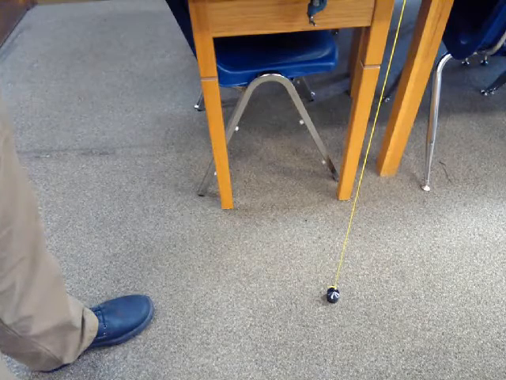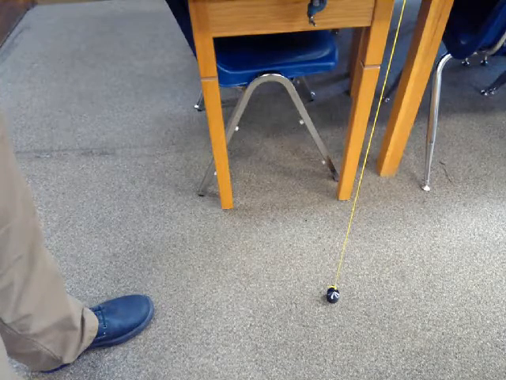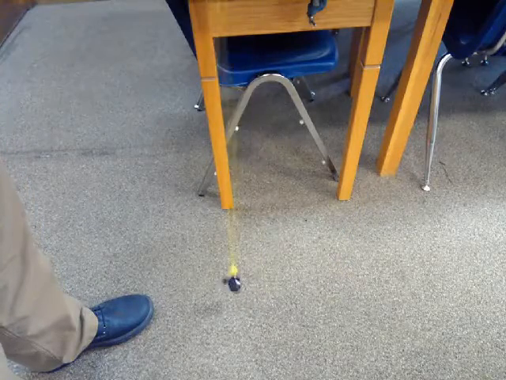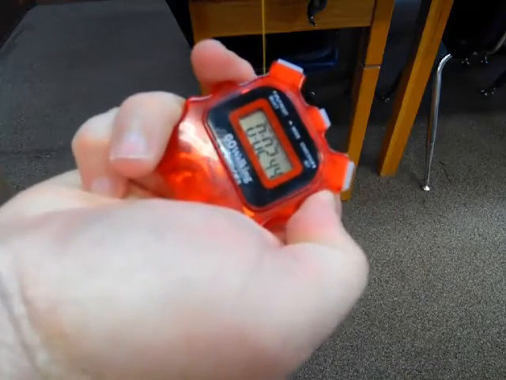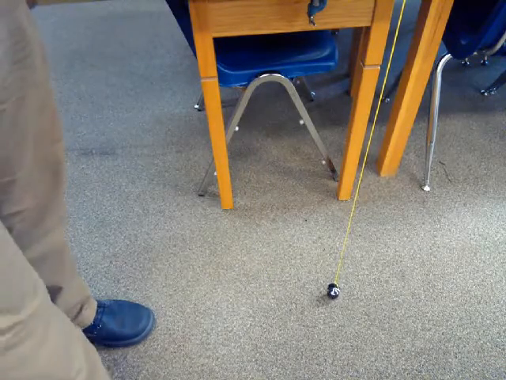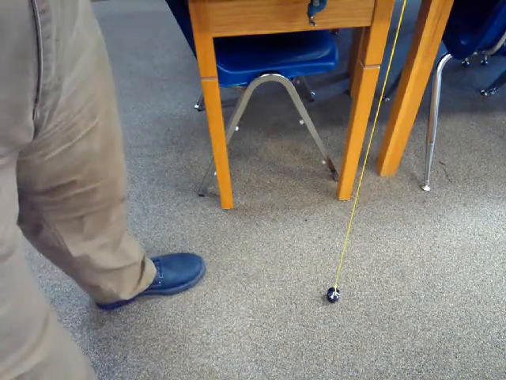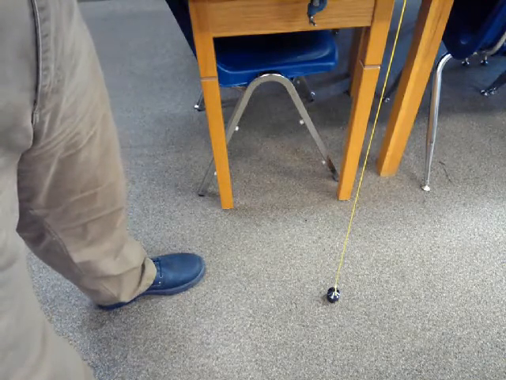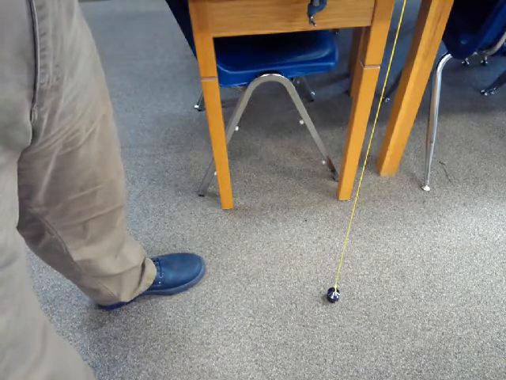All right, so this is trial 5. 3, 2, 1, go. 2.44 seconds. By the way, this is a technique you could use if you're doing a science fair and you're doing something where you have to do timing. It doesn't hurt to video it, because you can always go back and review the video.